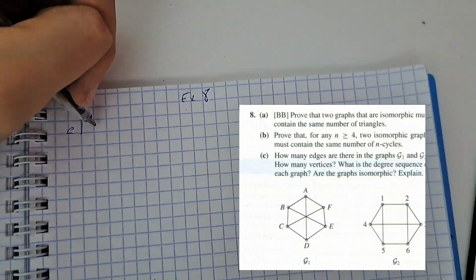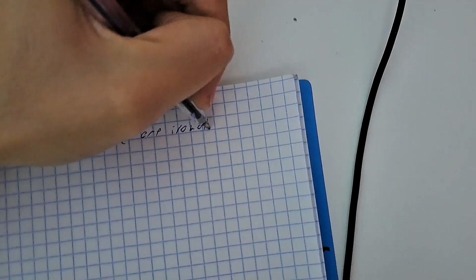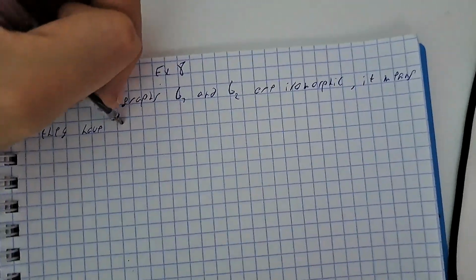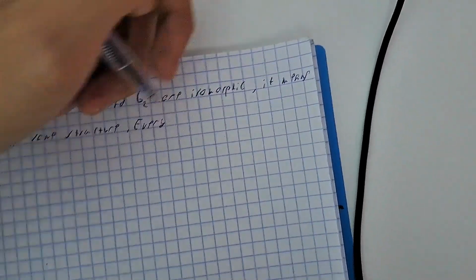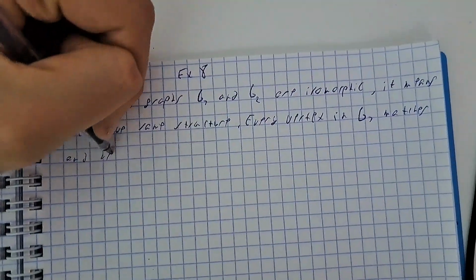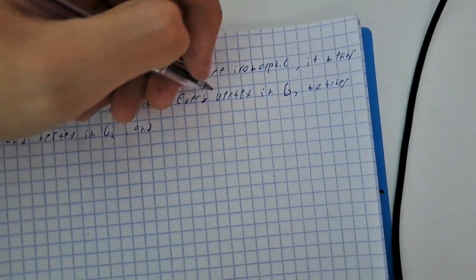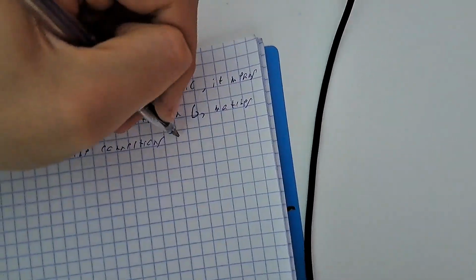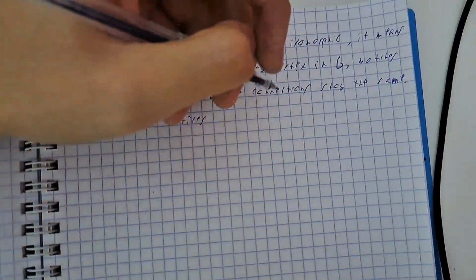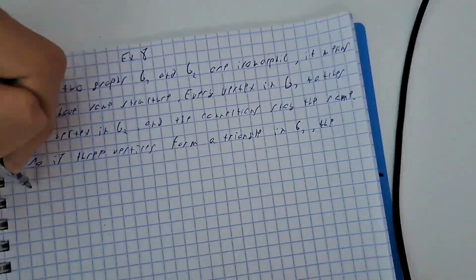Next, exercise 8, we have two graphs, and in task A, we should prove that two graphs that are isomorphic must contain the same number of triangles. If two graphs G1 and G2 are isomorphic, it means they have the same structure. Every vertex in G1 matches a vertex in G2, and the connections stay the same. So if three vertices form a triangle in G1, the same three matched vertices form a triangle in G2. It means isomorphic graphs have the same number of triangles.